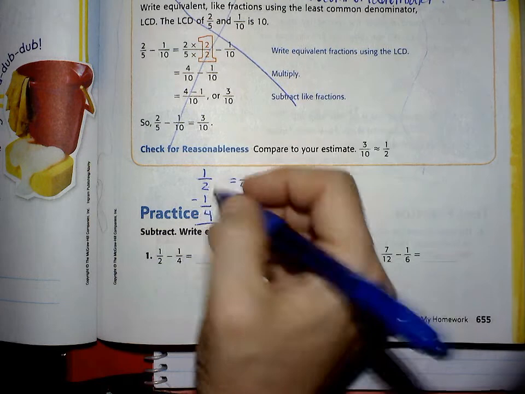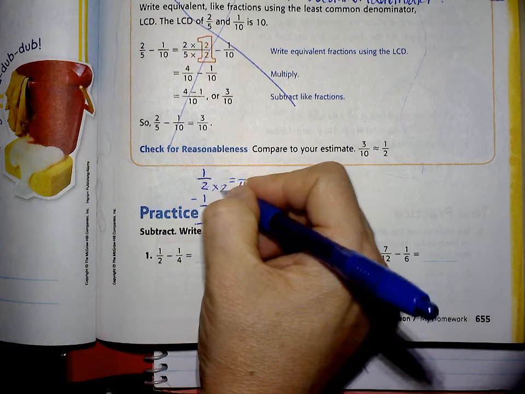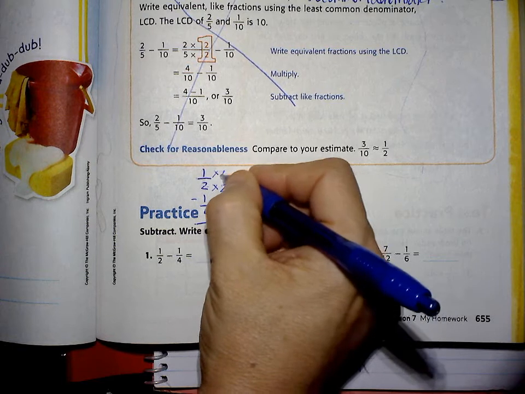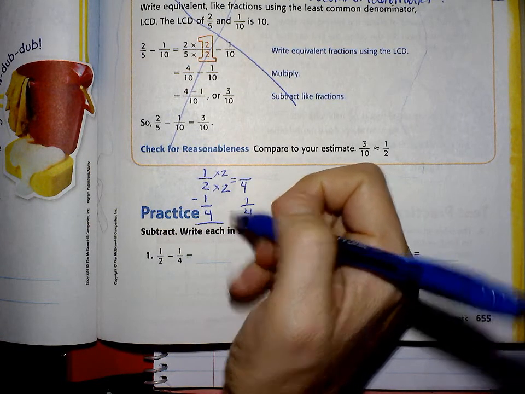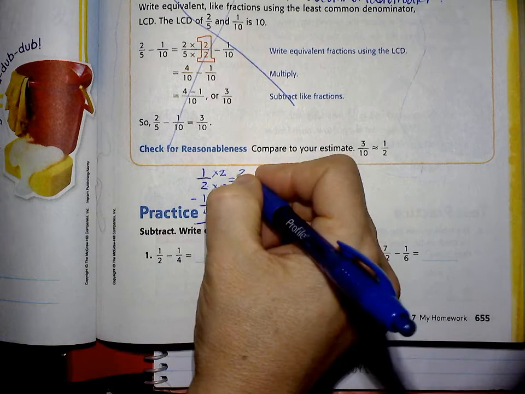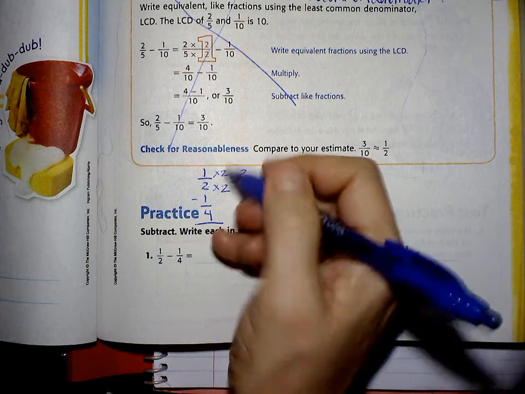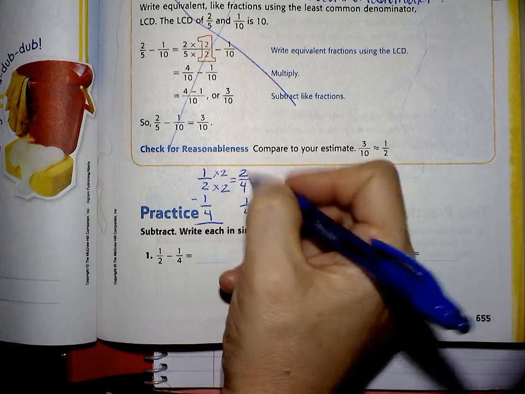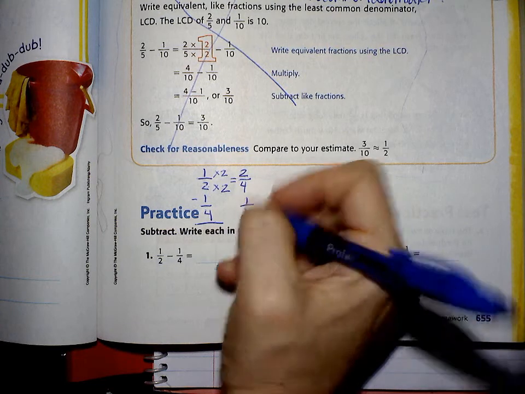Now you're going to ask yourself, 2 times what gives you 4? 2 times 2. I do the same thing to the top that I did to the bottom, so you write the times 2 on the top. Then I do 1 times 2 is 2. And you might have known that 1/2 is 2/4. And as you do this more and more, you'll get to know those better.